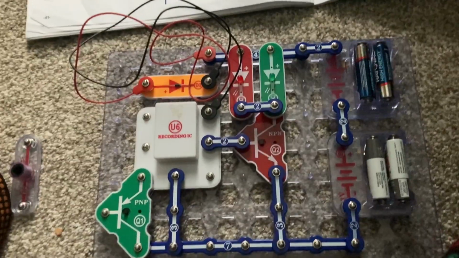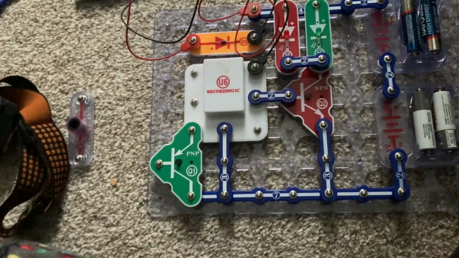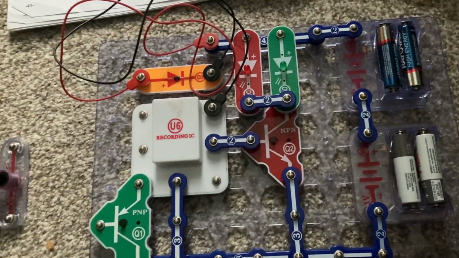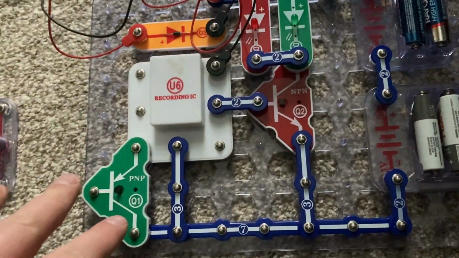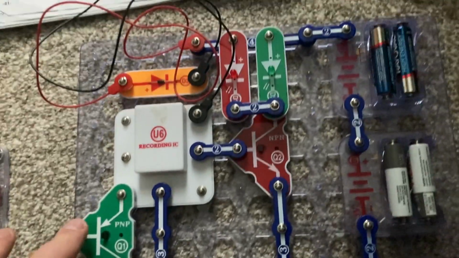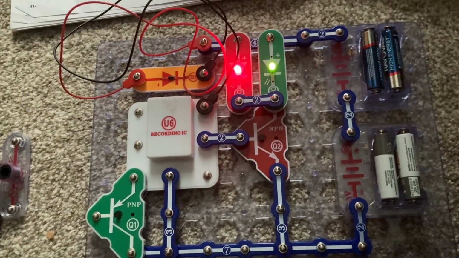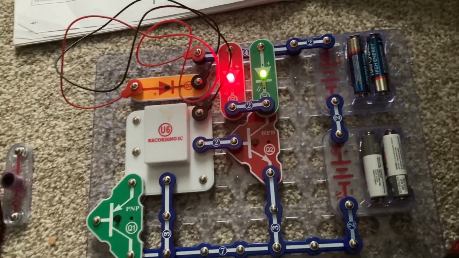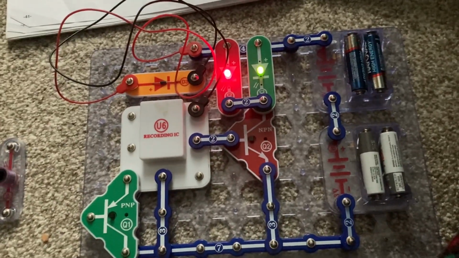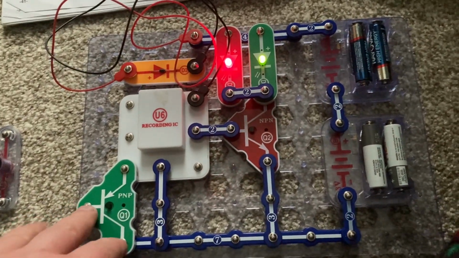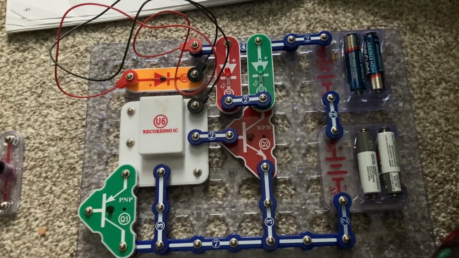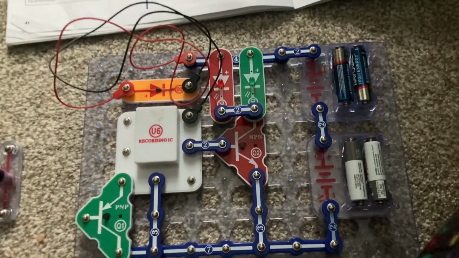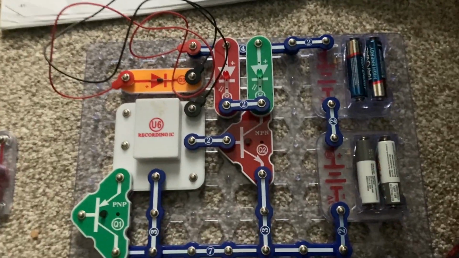For the second variant, I actually placed the PNP transistor, and I will control the circuit by touching these 2 contacts with my fingers. I can wait for the song to finish playing for the LEDs to turn off, or I could touch the contacts again and the LEDs will turn off immediately. You may need to wet your fingers a little bit for better conductivity.